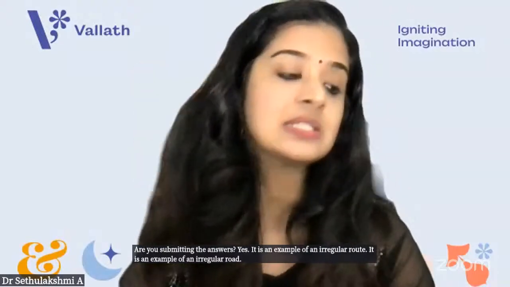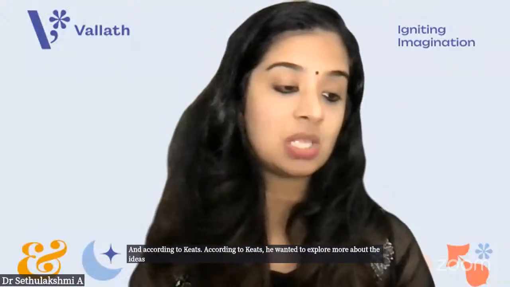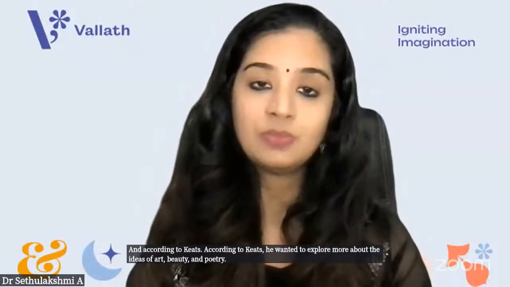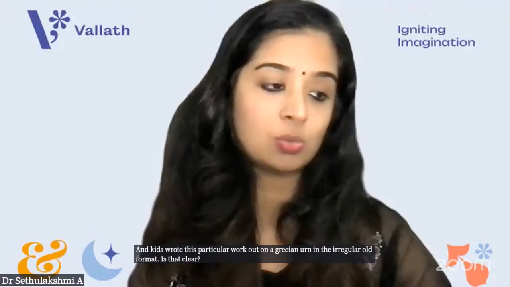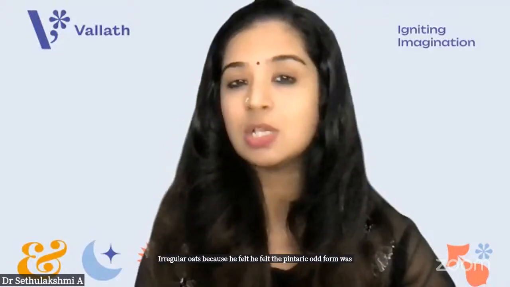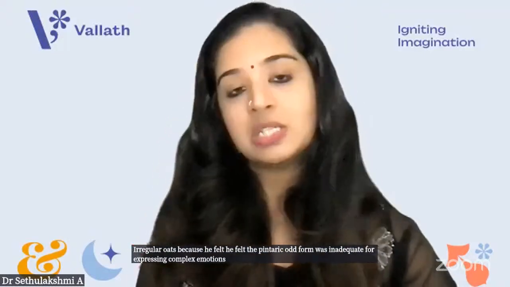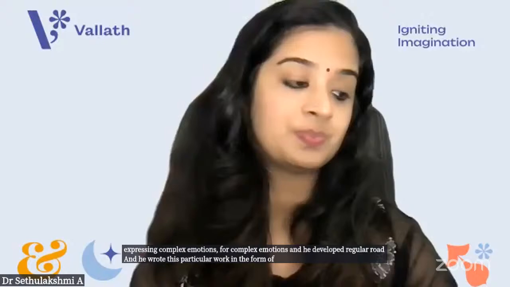According to Keats, he wanted to explore the ideas of art, beauty, and poetry. This particular type of ode does not follow any specific rhyme scheme or structure. Keats felt the Pindaric ode form was inadequate for expressing complex emotions, so he developed the irregular ode, and he wrote Ode on a Grecian Urn in that form.